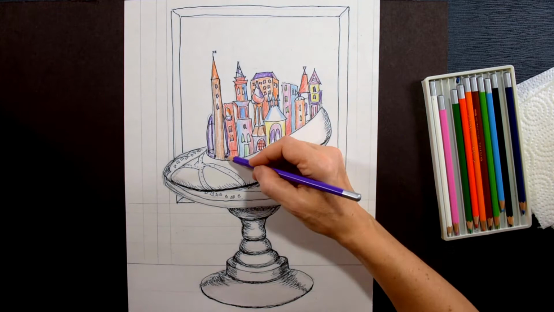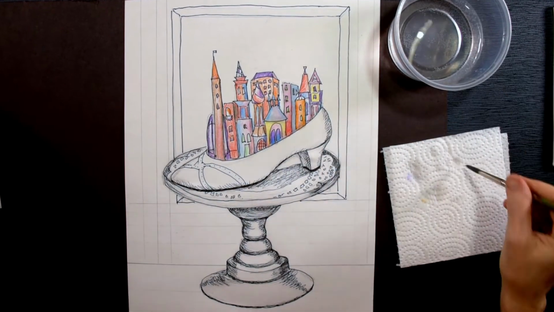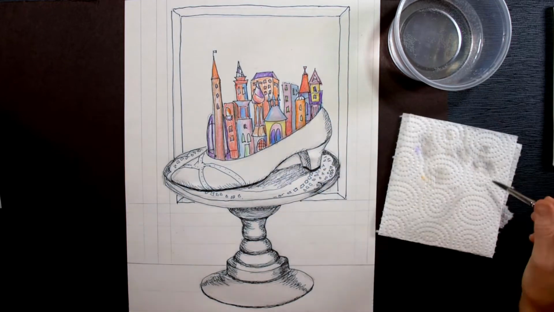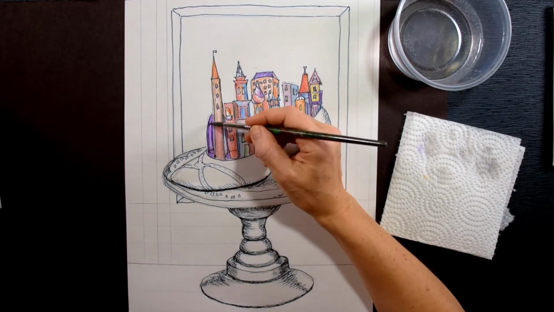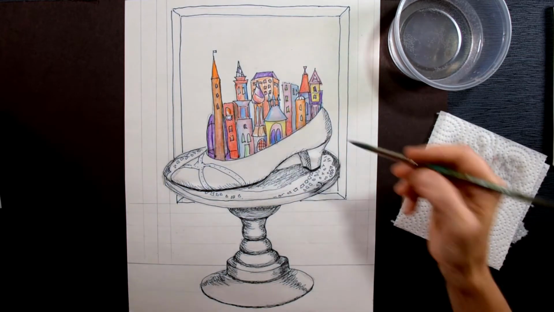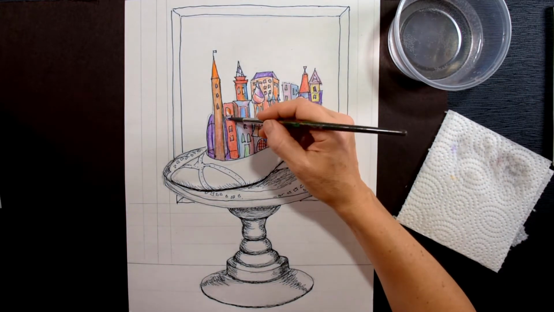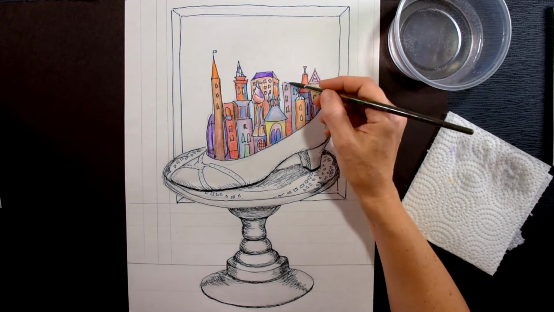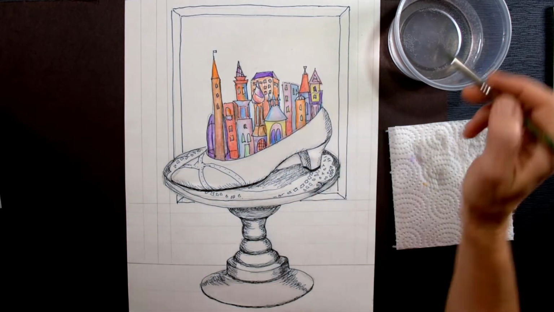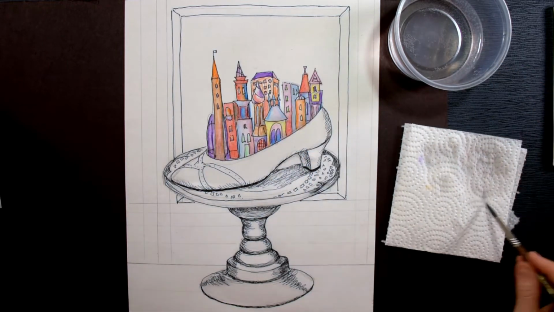And the beauty of using watercolor pencils, you can really get into those small little details. You can make windows one color and the building around it another color, and everything can be small and very easy to dilute and turn it into a painting. Much easier than painting with a brush for the little details.